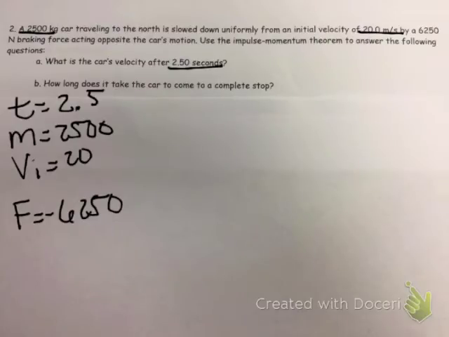That's what's missing. We have time, force, mass, and our initial velocity. So what part of this equation are we going to use? We're going to use the big F and the change in time part, which goes on one side of the equal sign. The other side will be the mass times final velocity, the final velocity being what we're looking for, minus mass times the initial velocity.